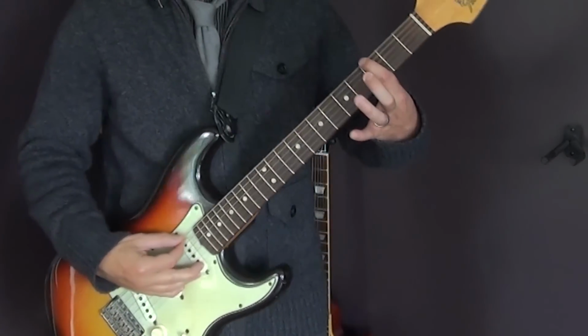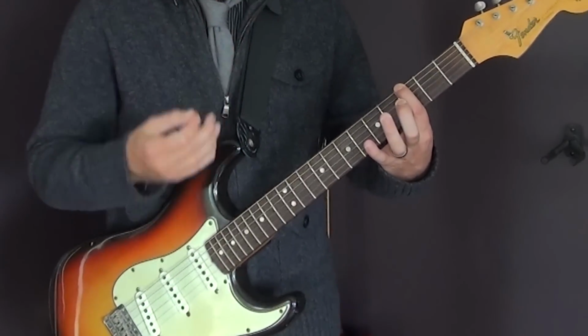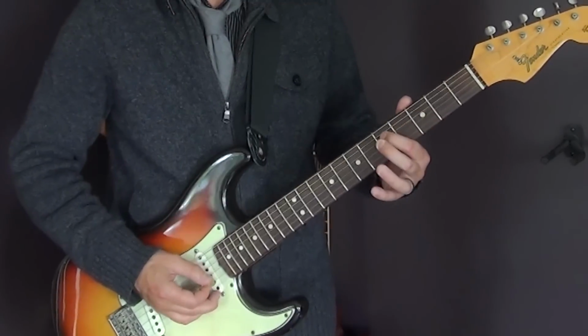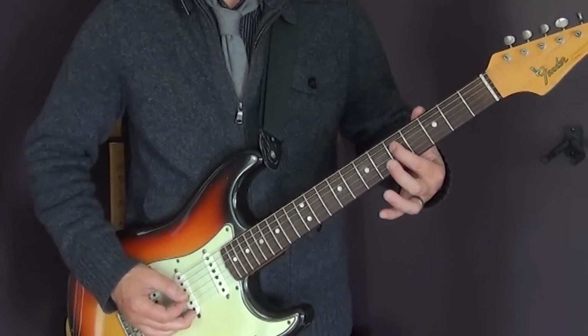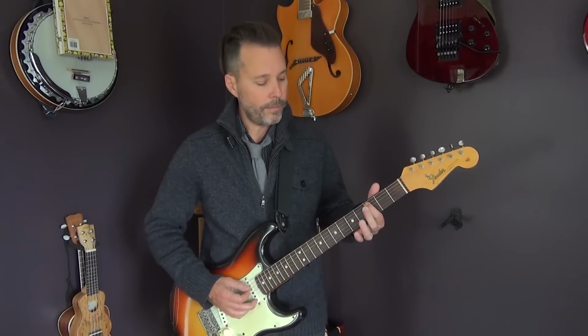So if I'm here at the 3rd fret of the low E string and I want to find an octave of that G, I go down 2 strings and up 2 frets. So down 2 strings and up 2 frets, and that's a G. I'm going to do this for the 5th string as well.